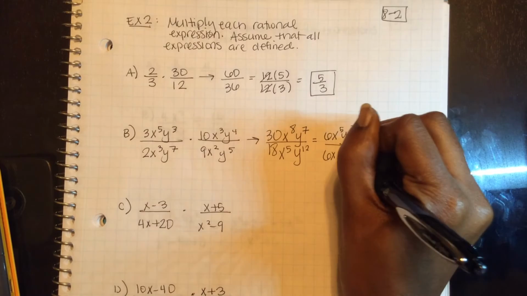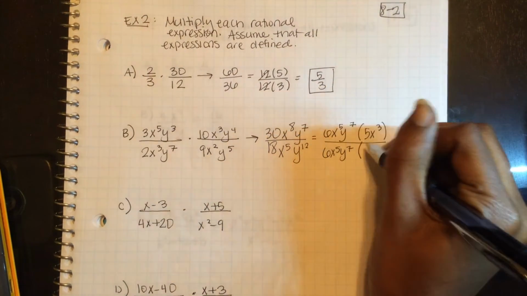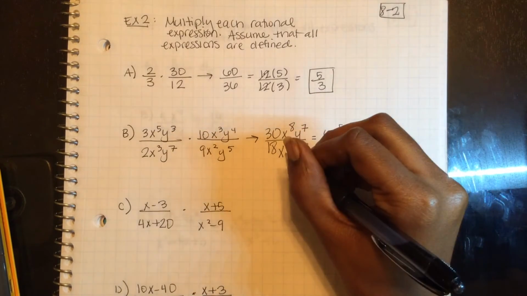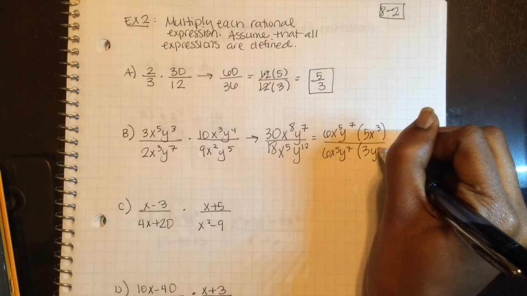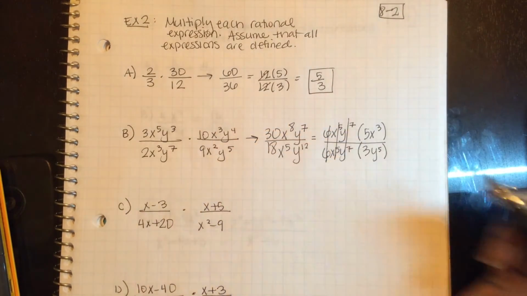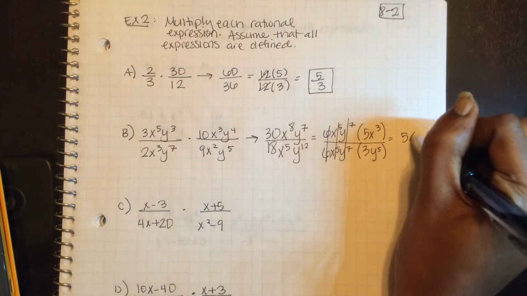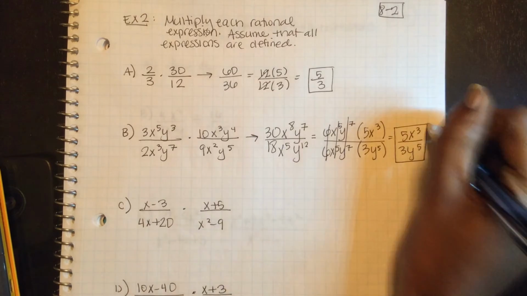If I factor out that same GCF from my bottom, 18 divided by 6 is 3, x to the 5th from x to the 5th is gone, and y to the 5th is left over. So now my GCF cancels out, and my answer is 5x to the 3rd over 3y to the 5th.